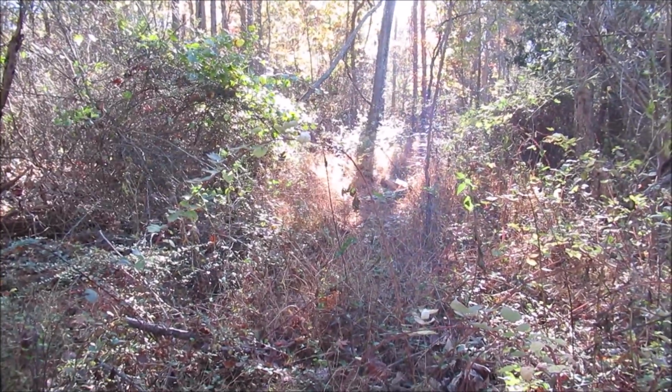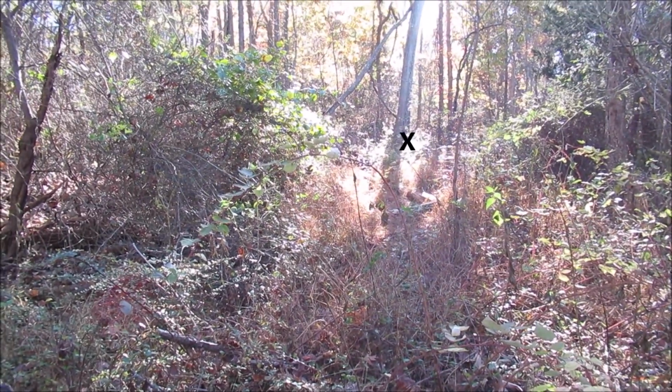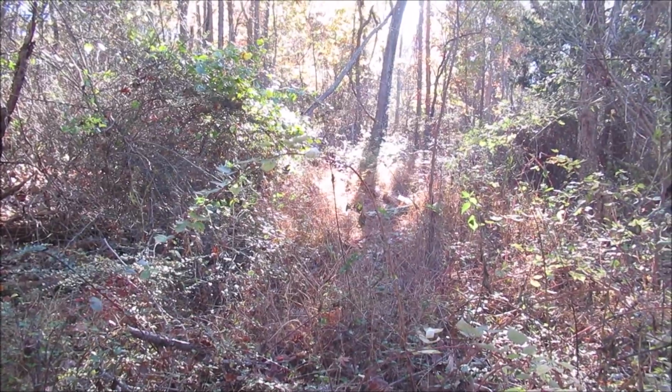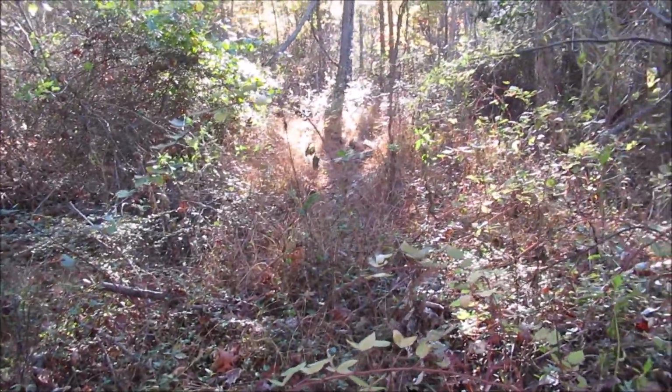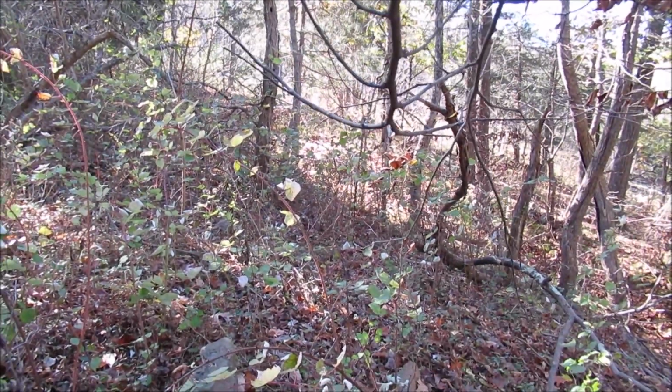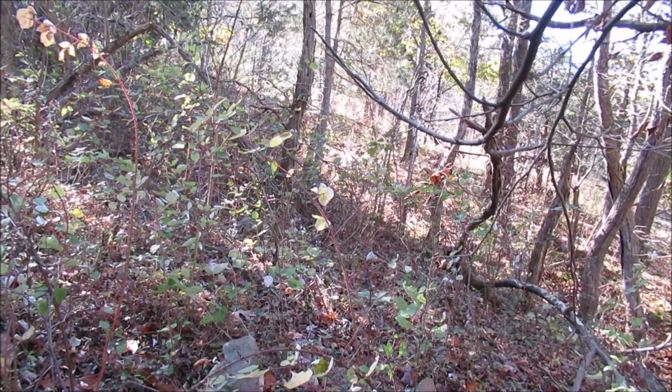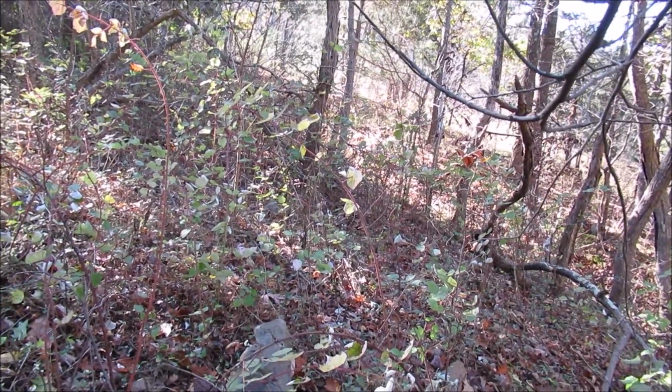So there's the middle of the road starting here. You can see how overgrown that is. So I don't think I'm going to try and push my way through that. I may just step around the side over here and run along a little below it, and we'll see what happens.